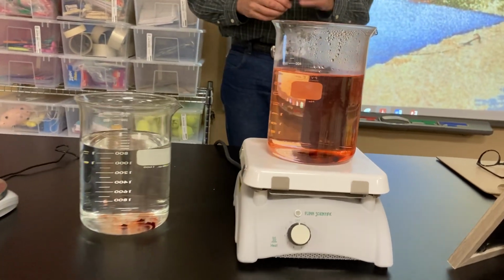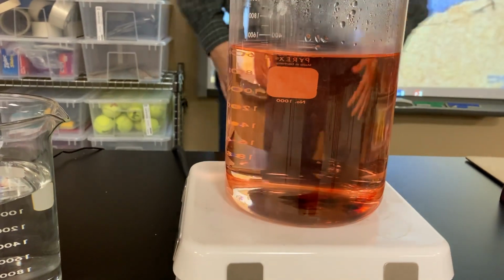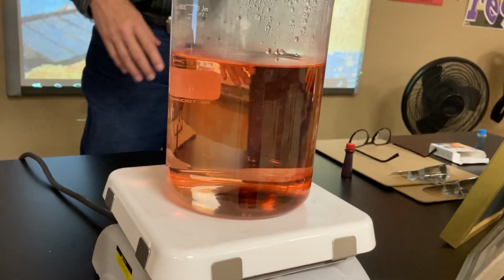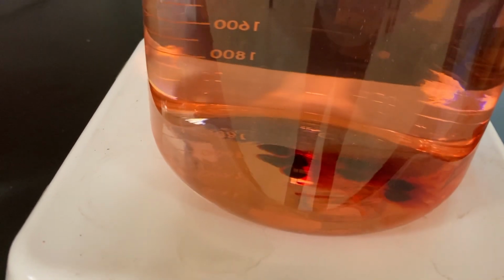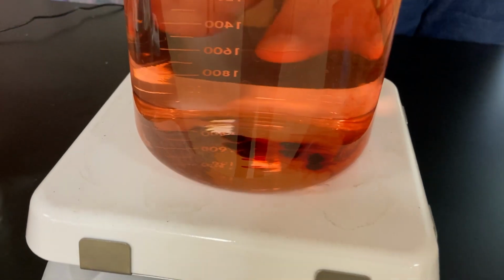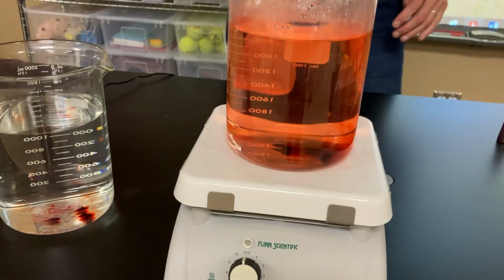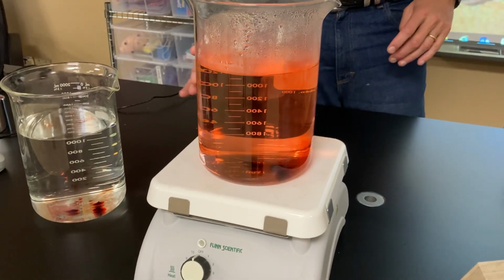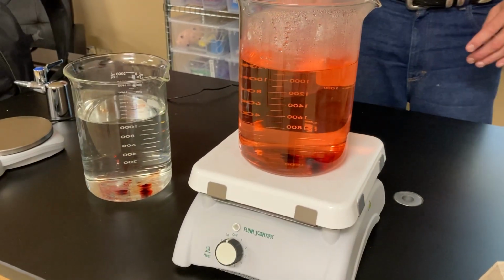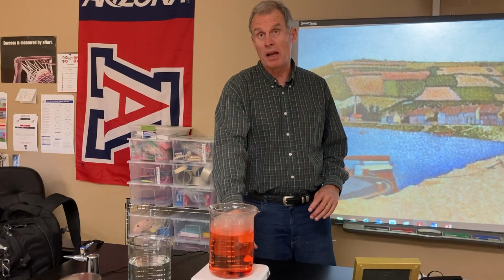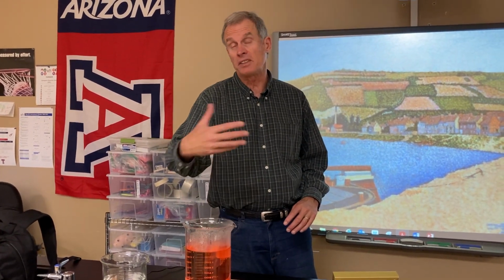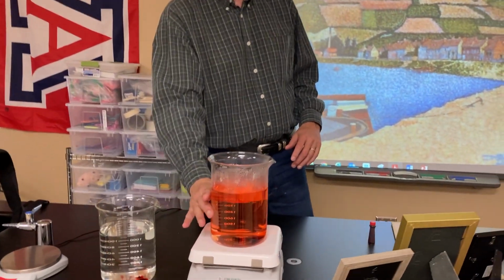So I added 4 drops of food coloring. Let's take a look at the one that's heated first. You can see the drops fell to the bottom, so the food coloring is actually heavier than the water. On the bottom, we've got a hot plate, so there's conduction of heat between the hot plate and the beaker. Within the beaker itself, the water that's heated from below rises to the top, and when it gets to the top, it cools in contact with the atmosphere and falls back down. That's convection, so there's convection going on inside this beaker.